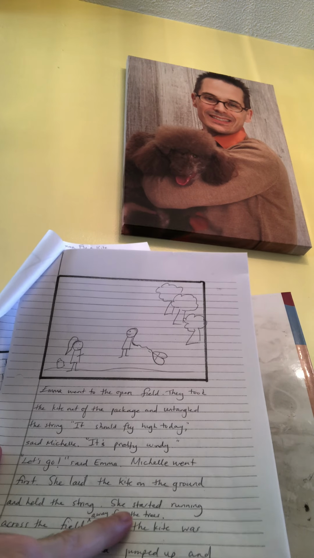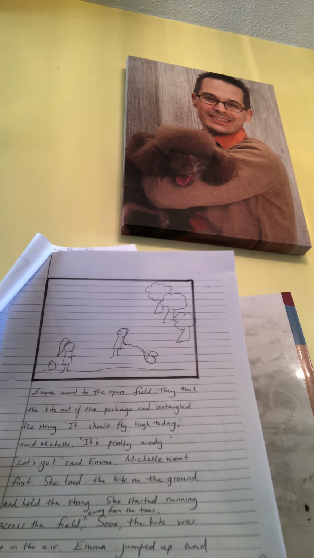See how I added in away from the trees? Because I wanted the reader to know that something's going to happen with the trees.